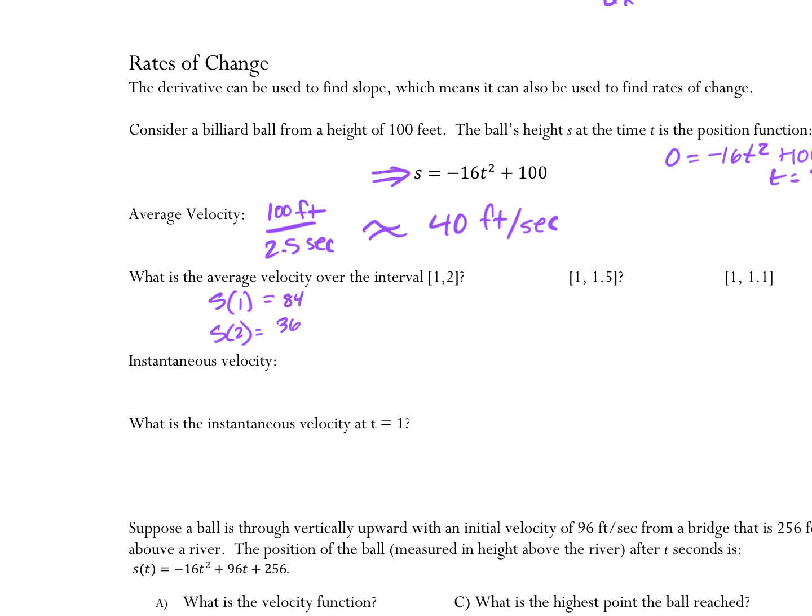So on the interval 1 to 2 for time, in between 1 second and 2 seconds, it fell 48 feet over 1 second. So 48 feet per second. Are you guys comfortable with that? Yes, I agree with that.